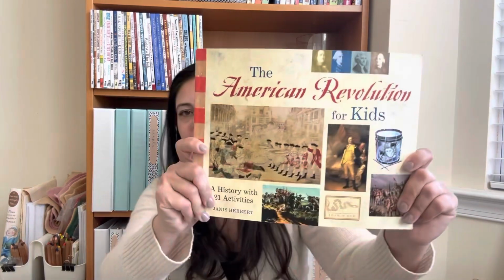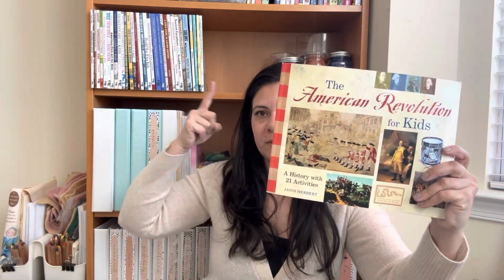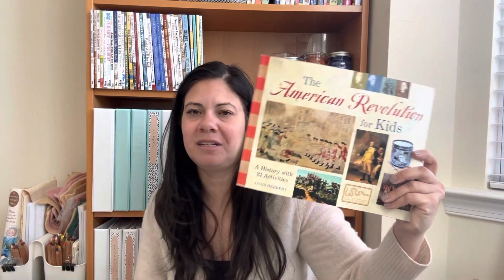Let me see if I can find it. I'm not sure where I put it. But he wrote a little speech as well. Super cute. And I also then brought out The American Revolution for Kids, A History with 21 Activities. And you can see I really like these books. I've got a whole collection. So we whipped this one out as well. And then we moved on to Paul Revere.